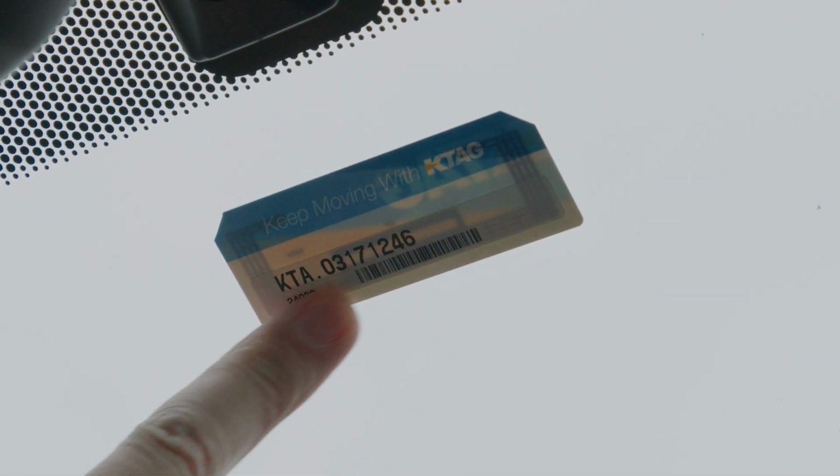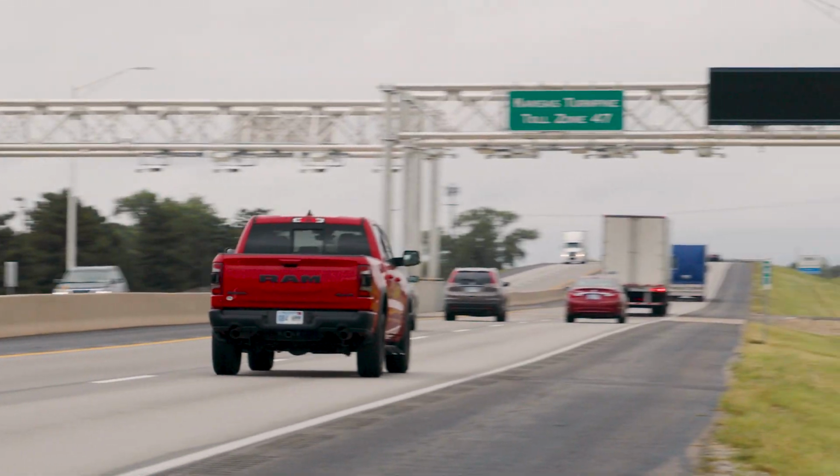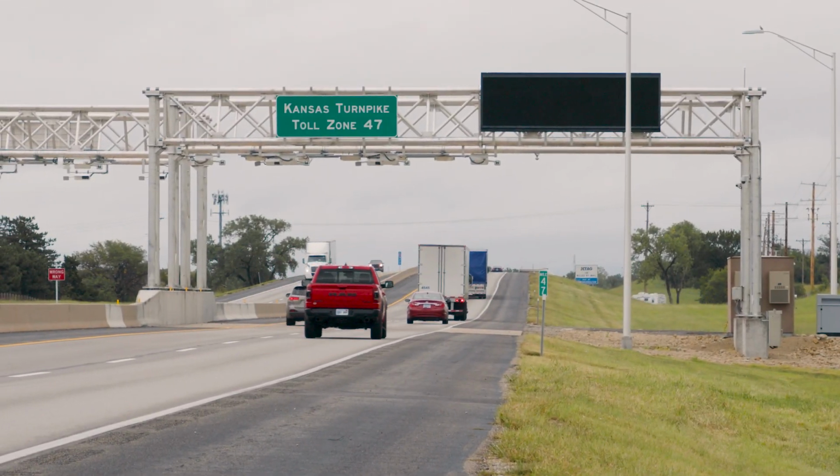Whether you have a compatible transponder like K-tag or want to be billed via license plate, travel on the Kansas Turnpike has never been easier.